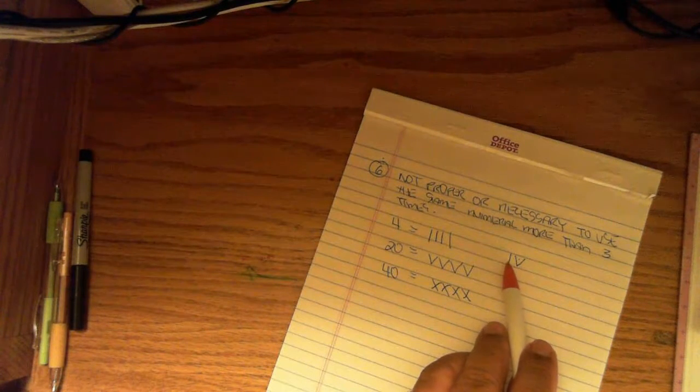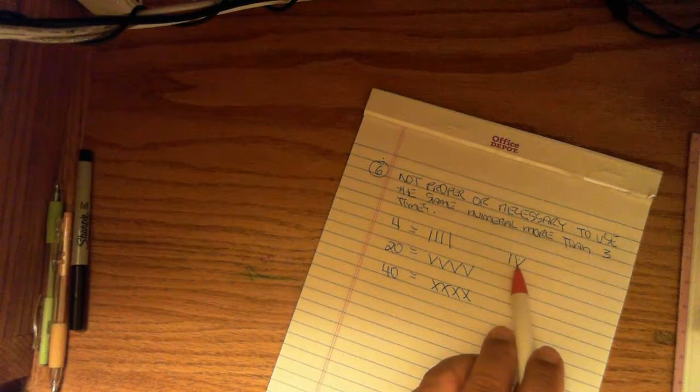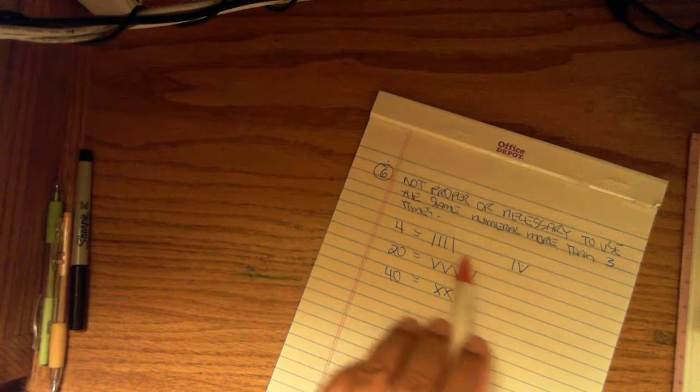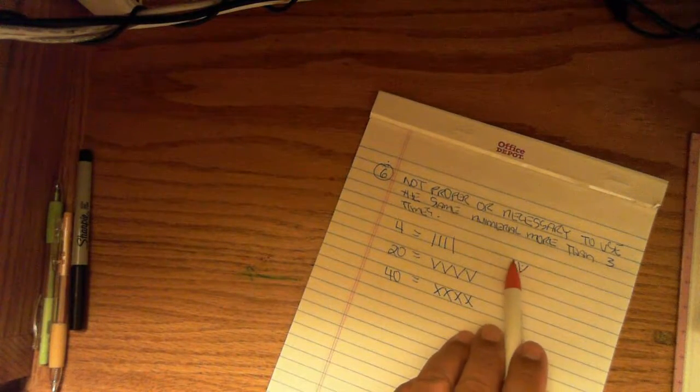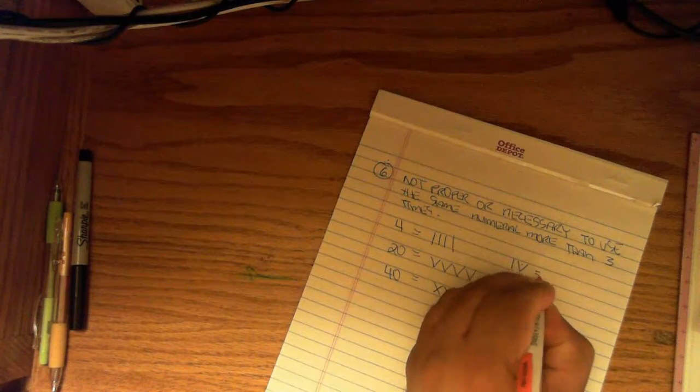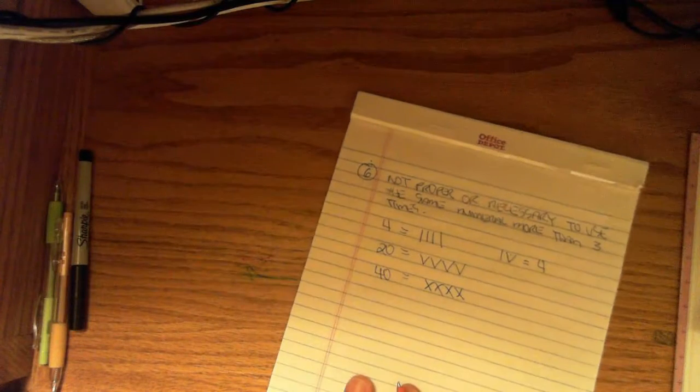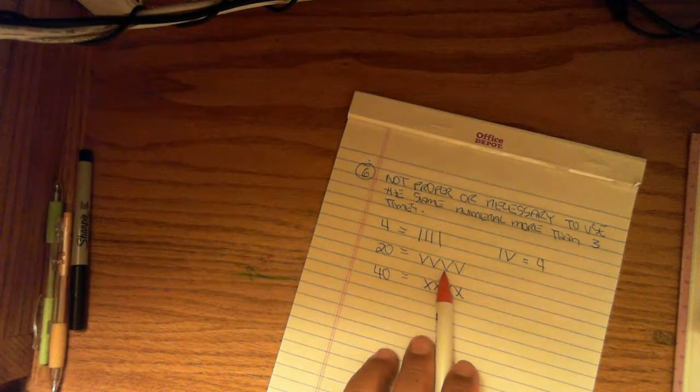In Roman numerals, when a smaller one precedes the larger one, we subtract. So instead of writing 1, 2, 3, 4, we write 5 minus 1. That's using rule 3, by the way, and that's 4.